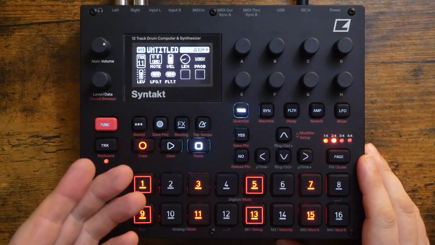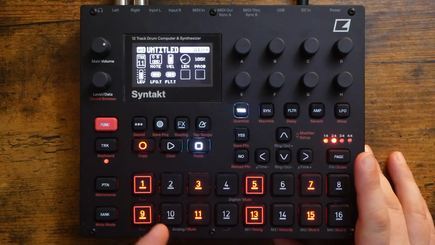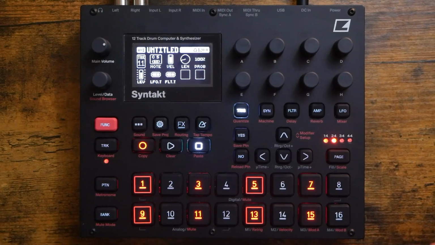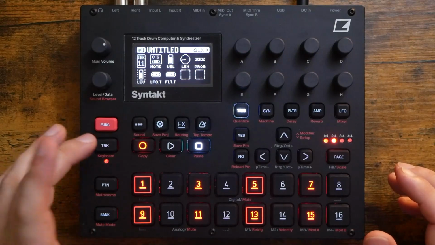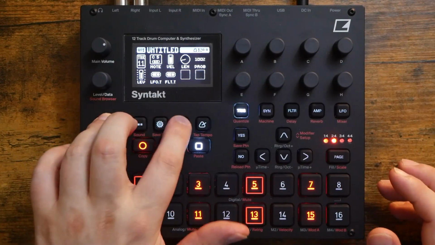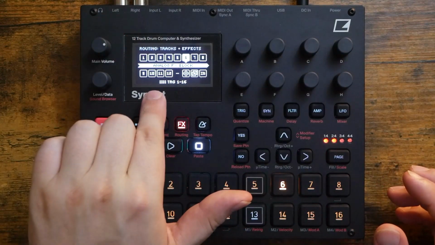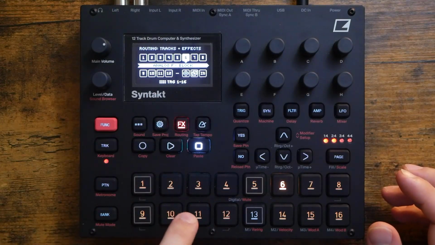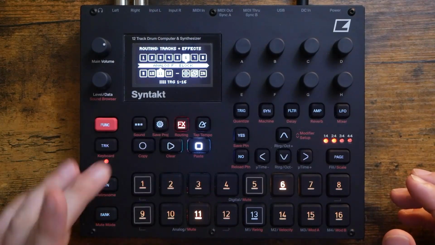Sounds great. However, we want to use that sidechain effect on this bass as well. Now, the cool thing here is we don't actually have to go through and repeat all of those steps. We simply hold function and press effects to go back to the routing. And now we know we're on track 11. We just want that to be affected by the effects block as well. Take a listen.